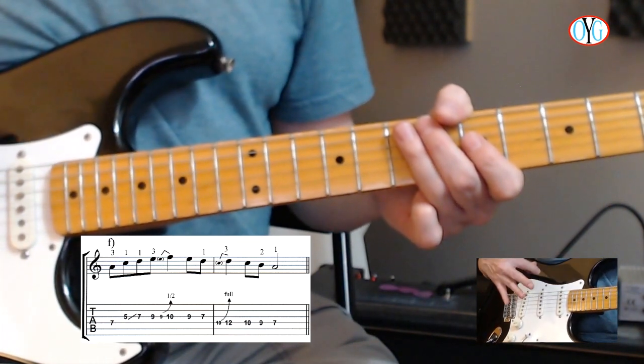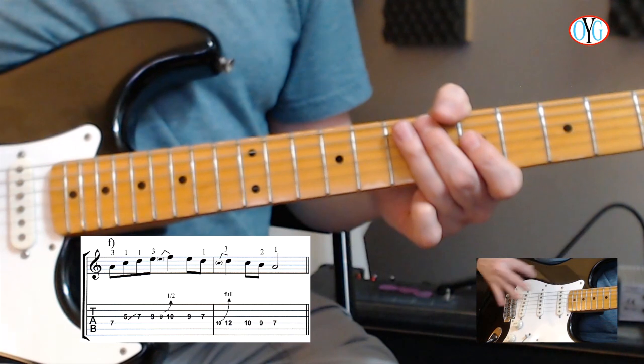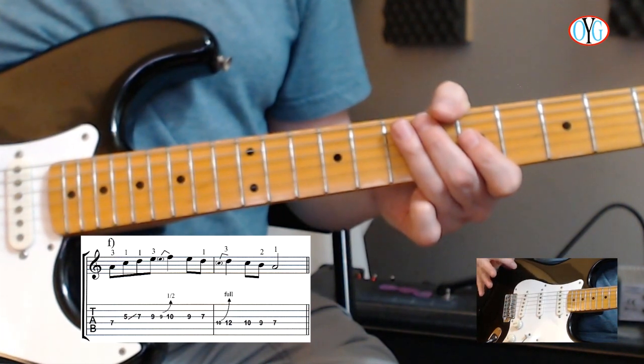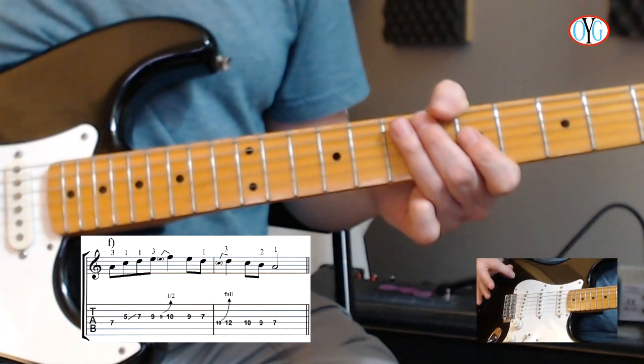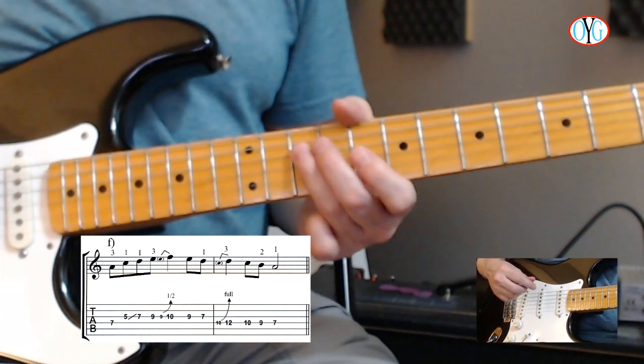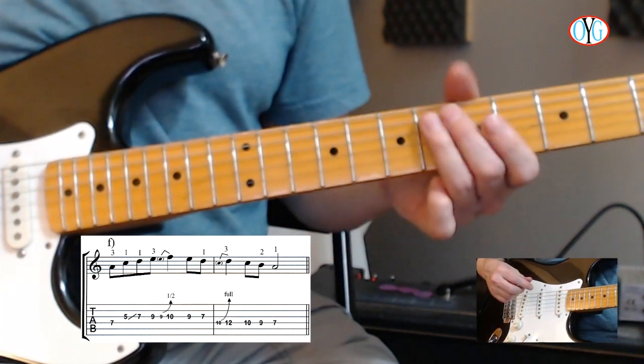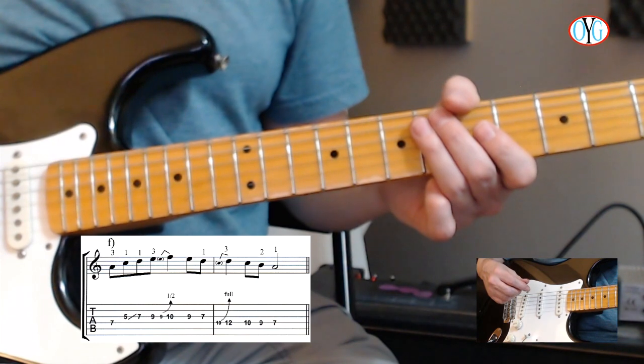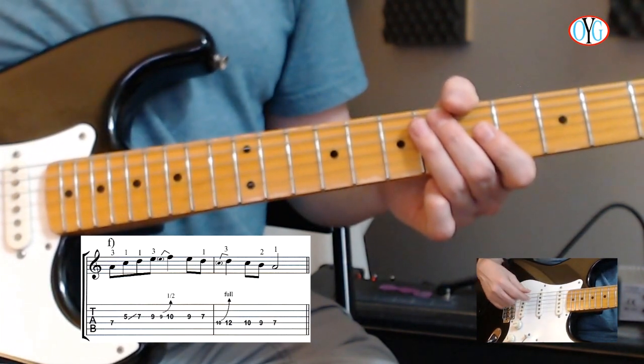So again, pause the video and take your time here and get comfortable with the extra effort you're going to require on that fourth string bend. All right, then press play when you're ready to continue.